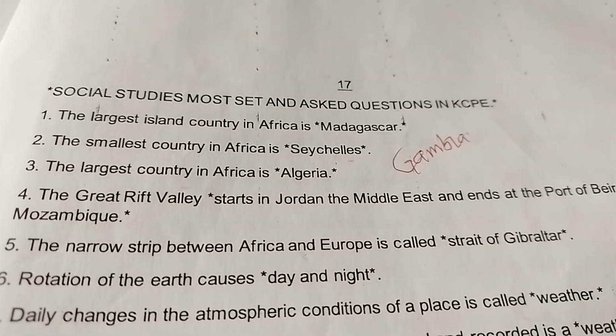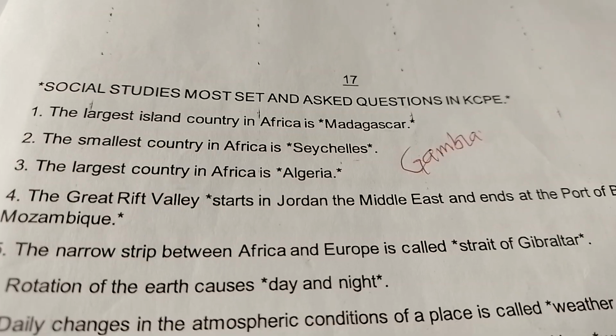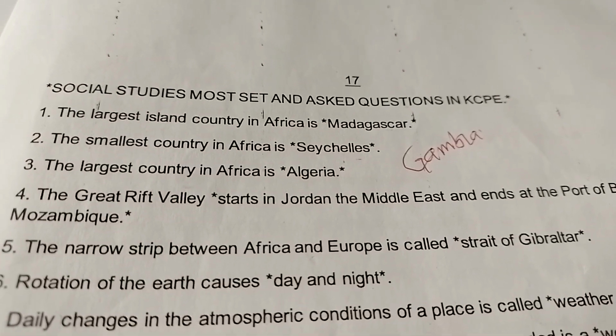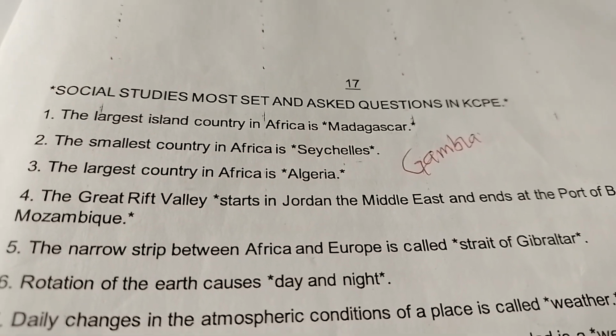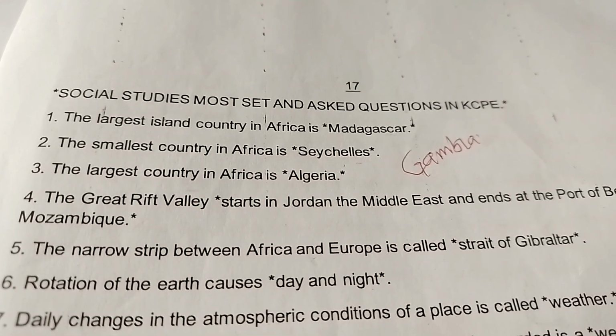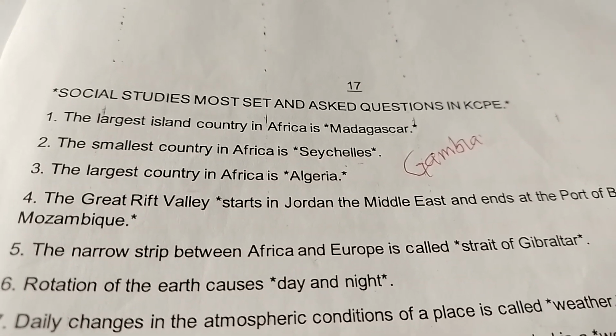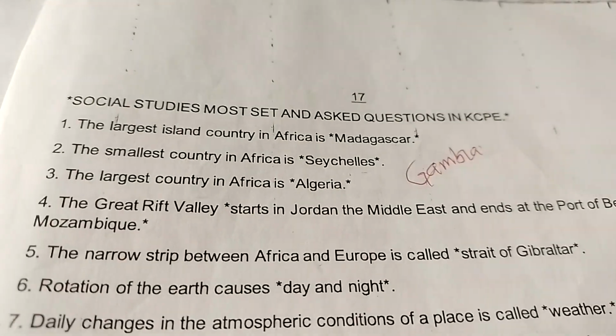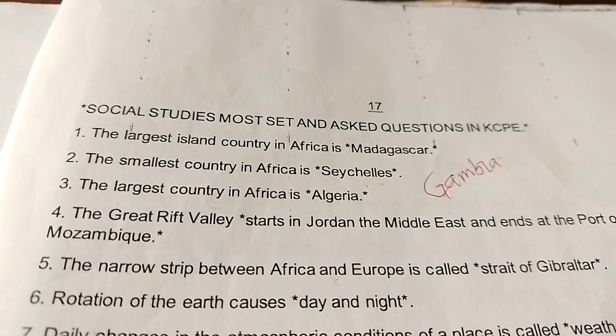The narrow strip between Africa and Europe is called the Strait of Gibraltar. The narrow strip between Africa and Europe is called Gibraltar.